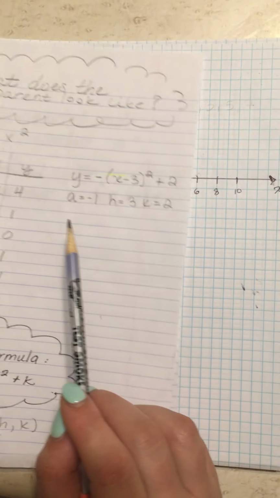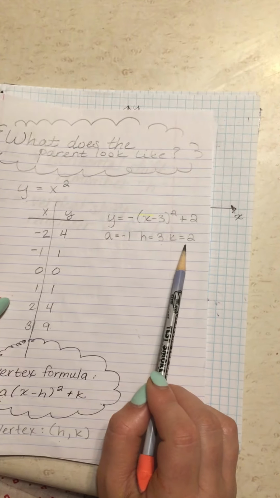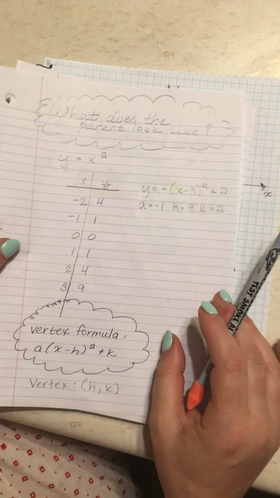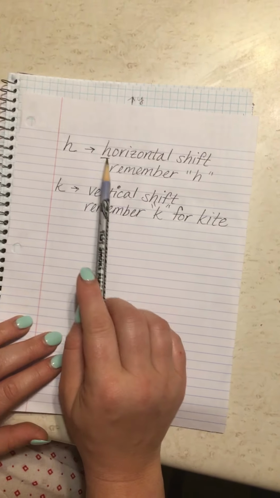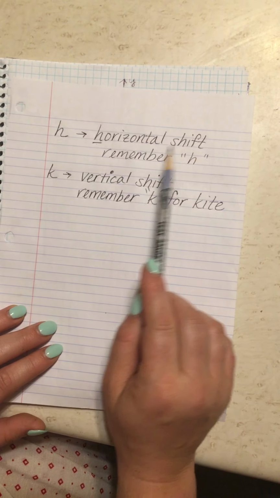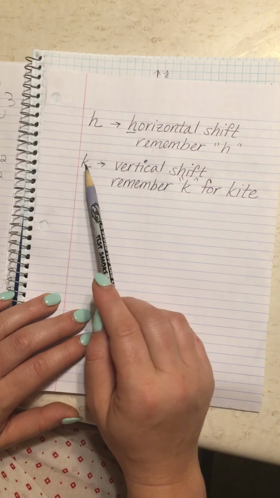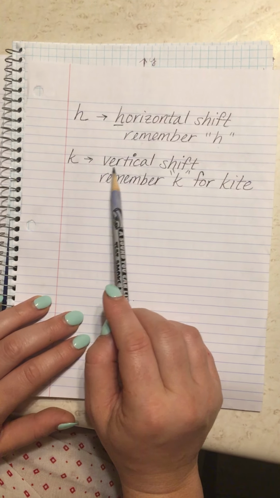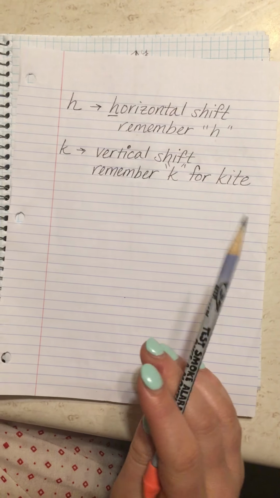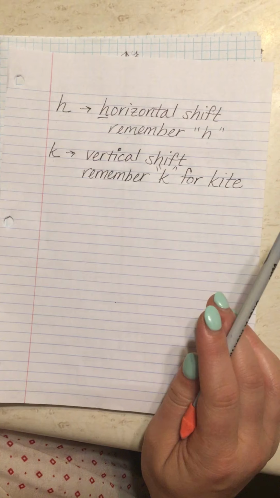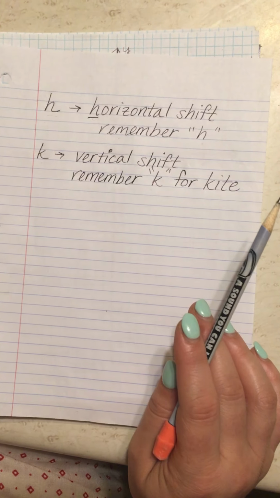So let's look carefully at this equation. We have a is negative 1, h is 3, and k is 2. Let me show you something. Your h is representing your horizontal shift. Remember h for horizontal, meaning you're going to go either left or right. And your k is going to represent your vertical shift. Remember k for kite, because if you fly a kite, you have to go up with the kite, right? So again, h is horizontal shift, k is your vertical shift for kite.